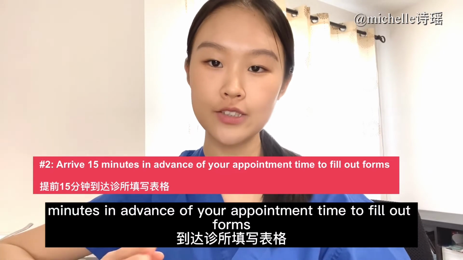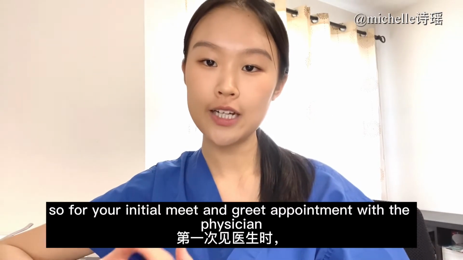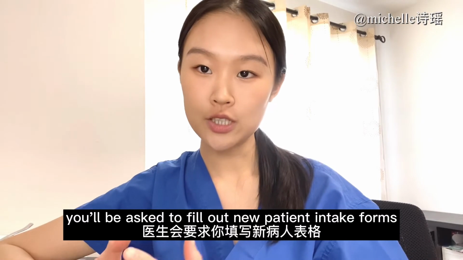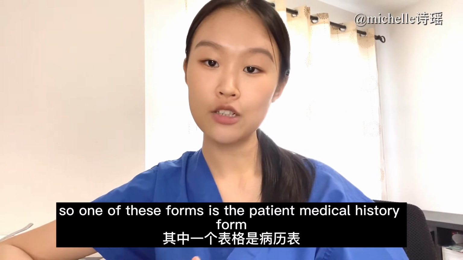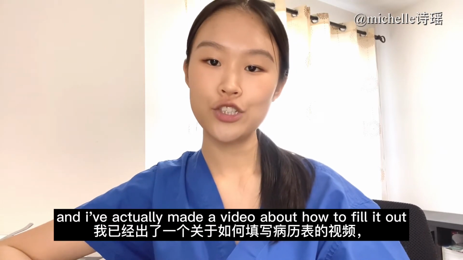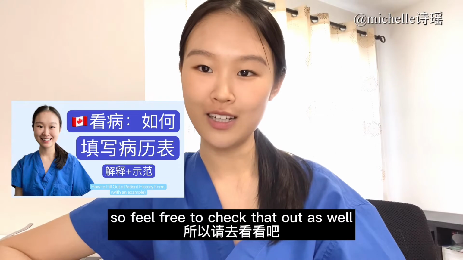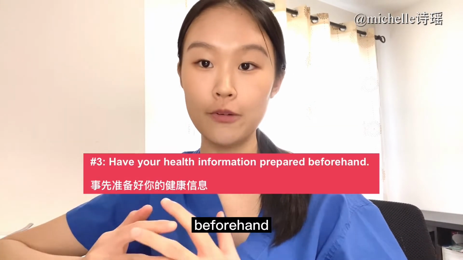Tip number 2, arrive 15 minutes in advance of your appointment time to fill out forms. So for your initial meet and greet appointment with the physician, so the first time you go to the clinic, you'll be asked to fill out new patient intake forms. So one of these forms is the patient medical history form. And I've actually made a video about how to fill it out, so feel free to check that out as well.